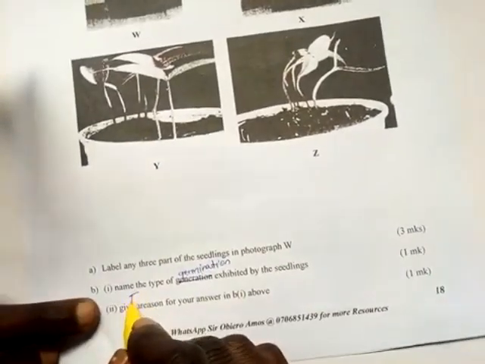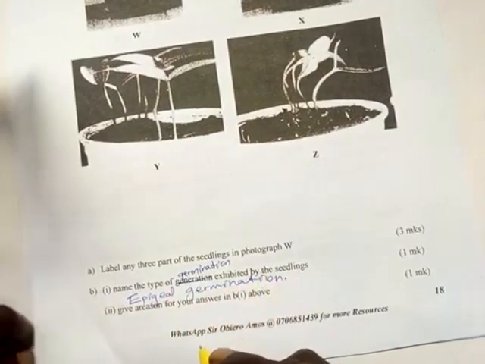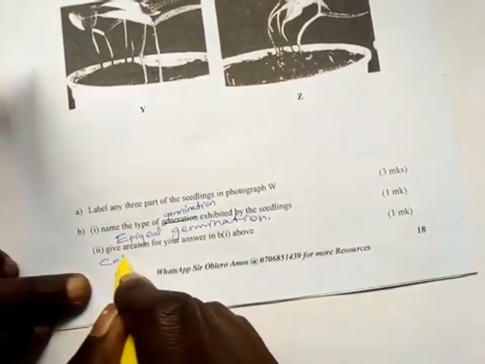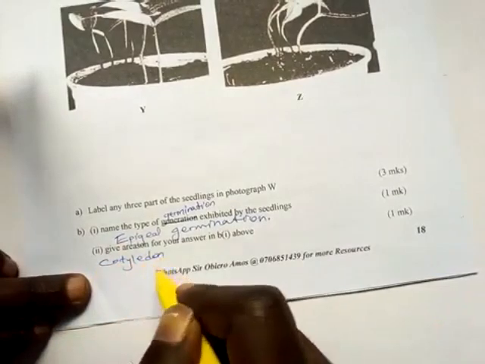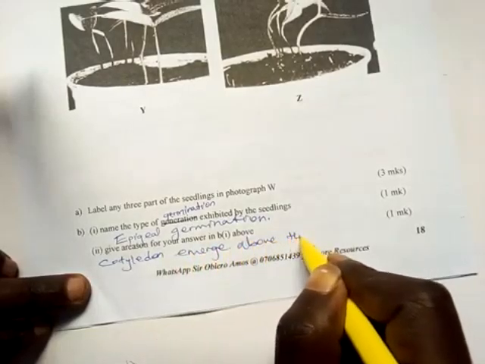Then Roman 2, you are told to name the type of germination exhibited by the seedlings. Now this is the epigeal germination. Then you're told to give the reason for your answer. You say the cotyledons emerge above the ground.